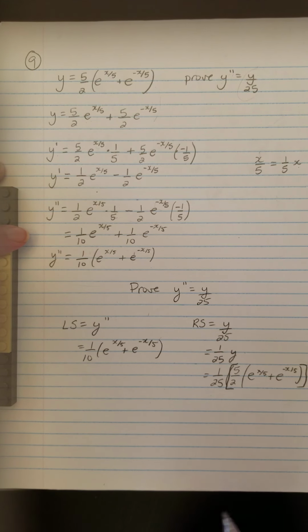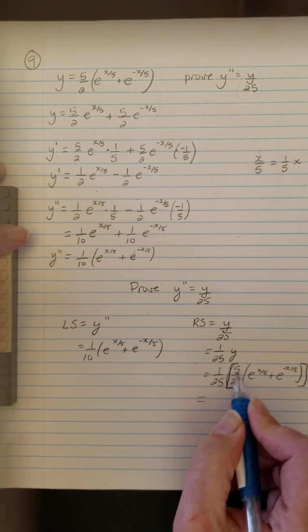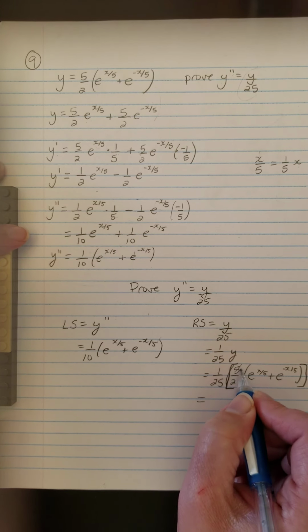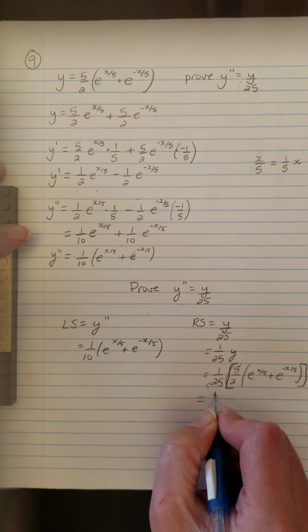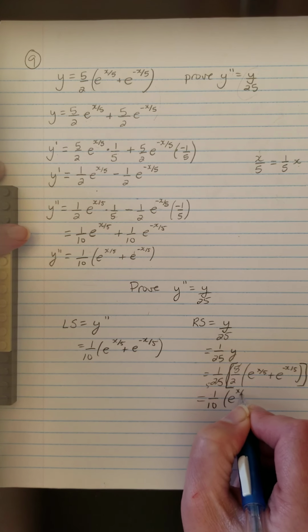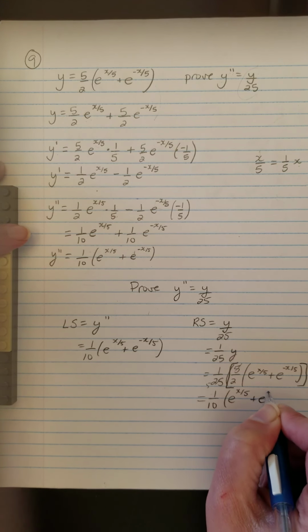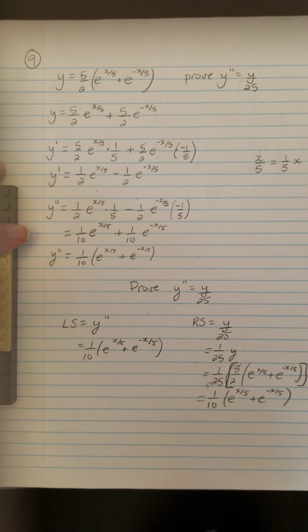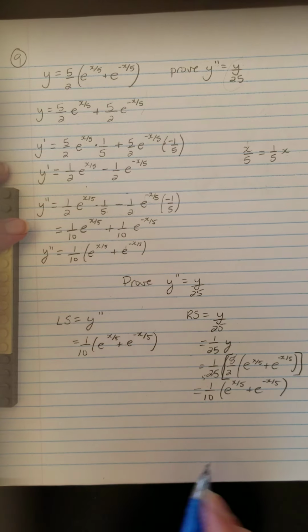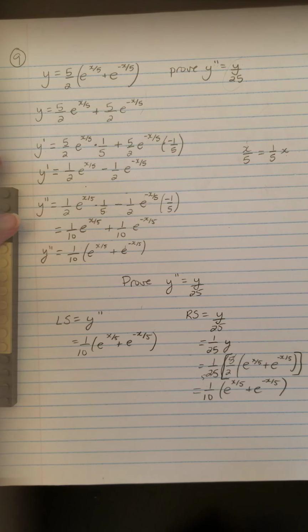Square up those brackets. And then if we multiply these coefficients, 1 over 25 times 5 over 2, that 5 is going to cancel, and we get exactly what we had on the left side. Like that. Okay, I'll post this video and I will post the PDF of the written solutions too.